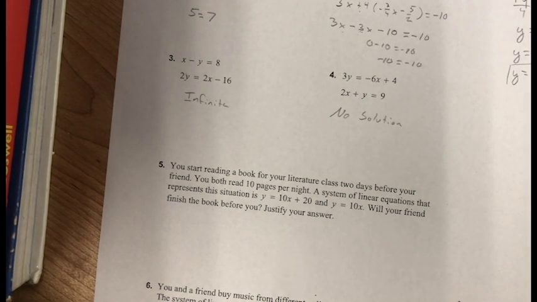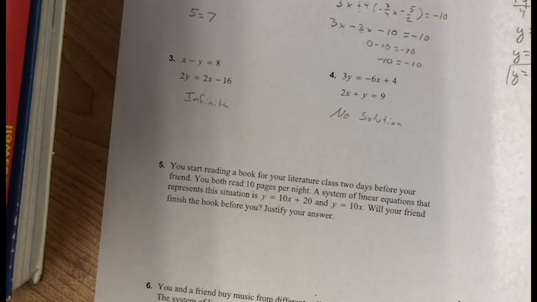Number 6, you and your friend buy music from different online stores. The system of linear equations represents the total amount spent on songs and albums. Both of you buy the same number of albums. Compare the number of songs each of you buy. All right? So let's look at that one. That's a good one. That's something different.